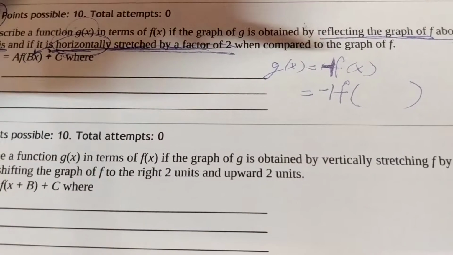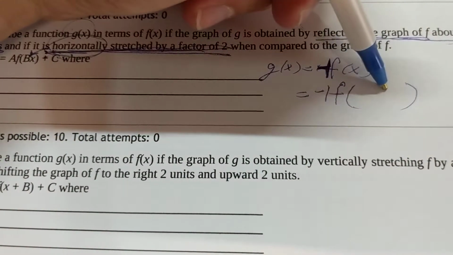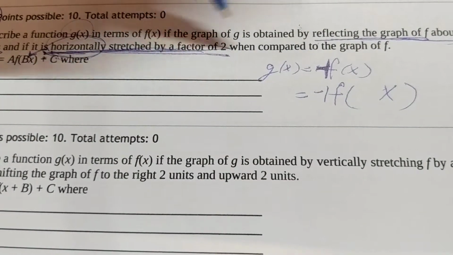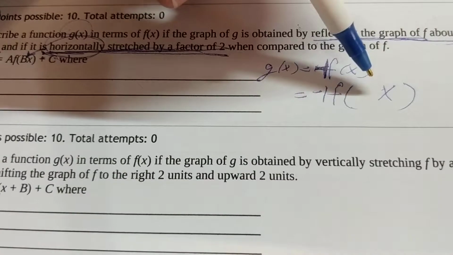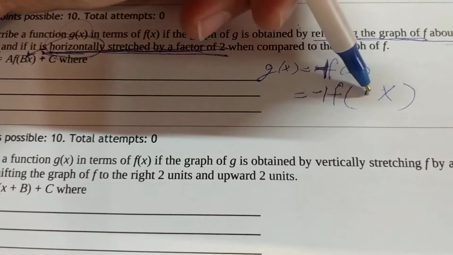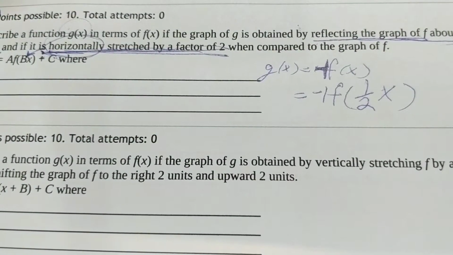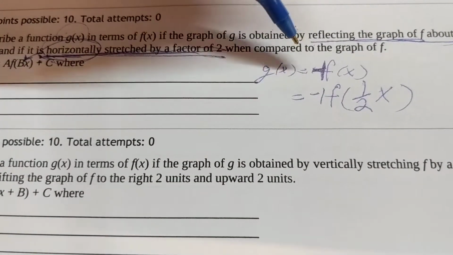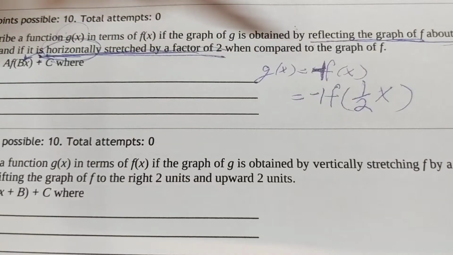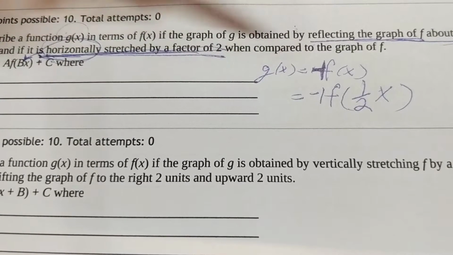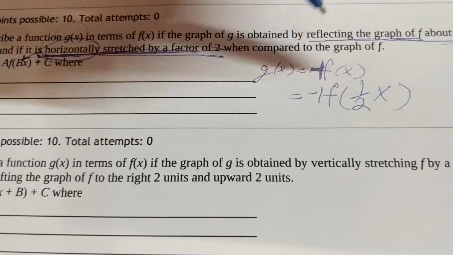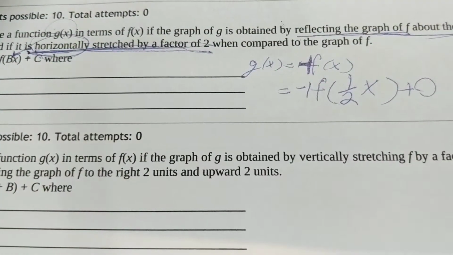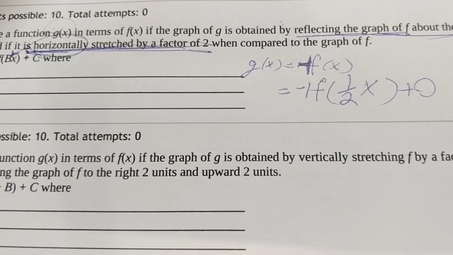So you would think that this would mean x times 2, because it's stretching twice as big, but when you're messing with your x's ahead of time on the horizontal end of things, it's always opposite of what you think. So it's really divide by 2. So we say times a half instead, or 1 over 2. And if it had been by a factor of 3, then we would have done 1 over 3, etc. Anyway, that's all I see. I don't see it doing any plus or minuses, so we can do plus 0 basically if we wanted to make it look like the answer was asking for.